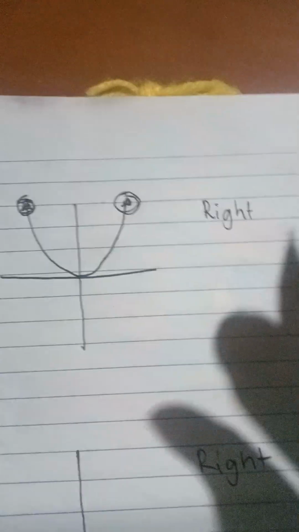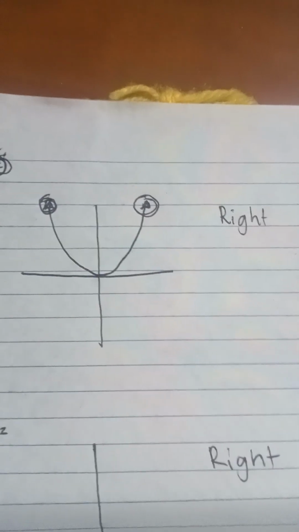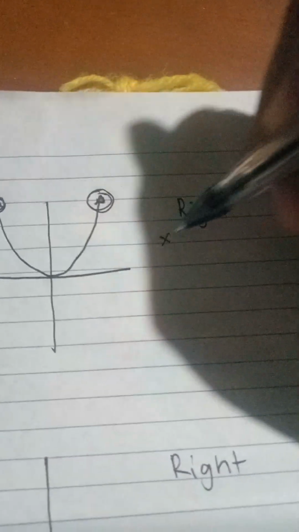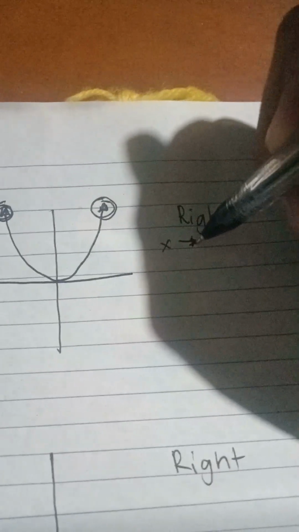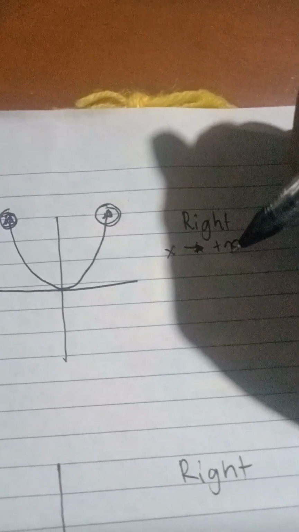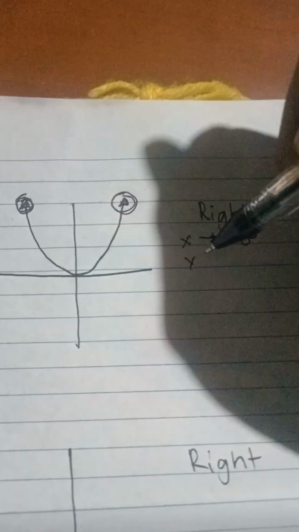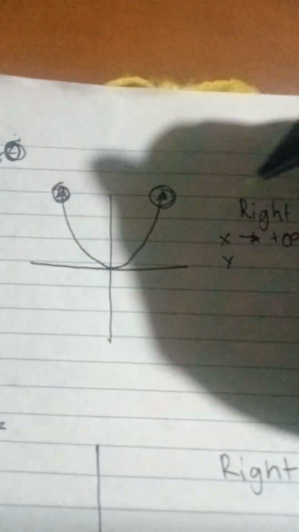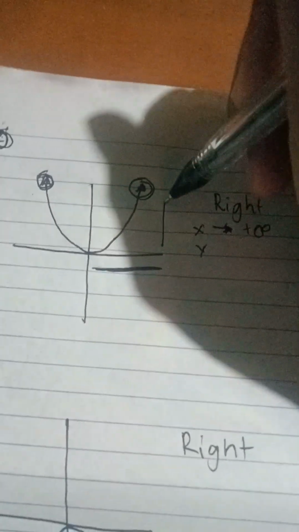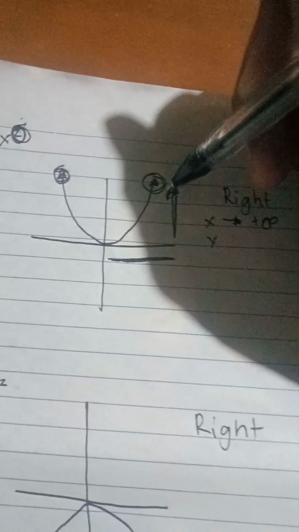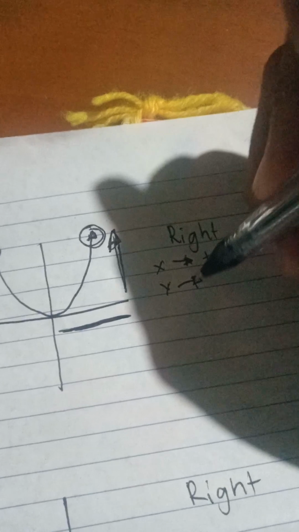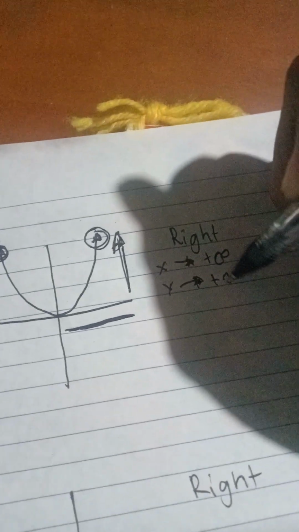So you can see here on the right side, as x is moving to positive infinity, our y is increasing. So our y is moving to positive infinity.